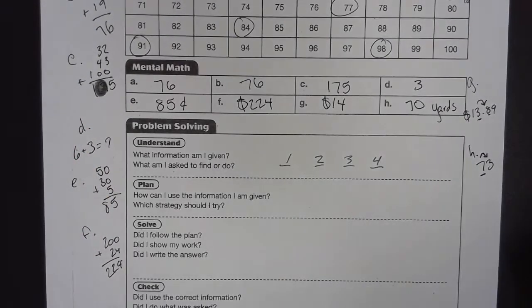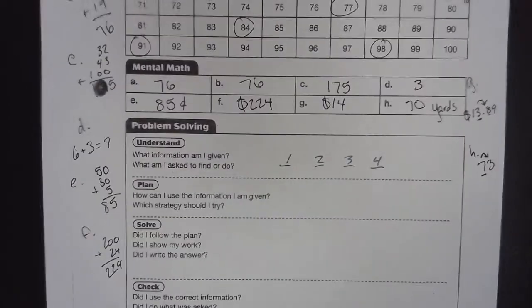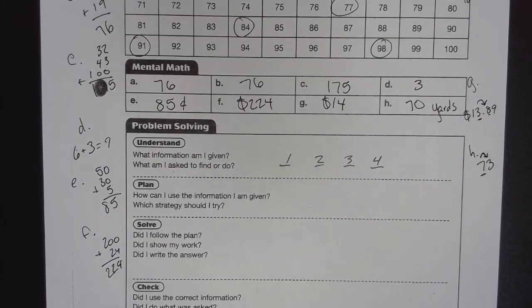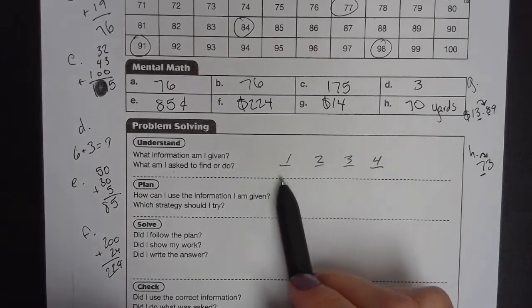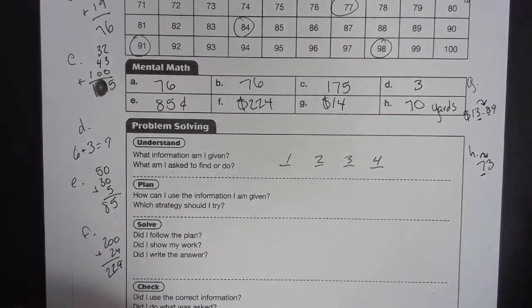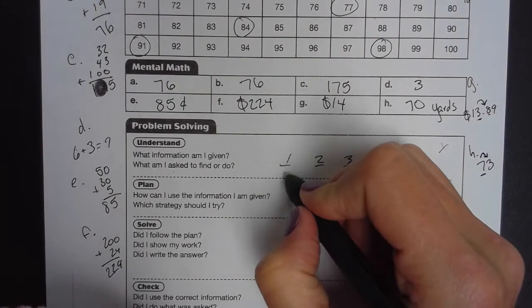Then at the bottom, our problem of the day says choose a problem solving strategy to solve this problem. A PE instructor divided the 21 students into 4 teams. If the PE instructor divided the class as evenly as possible, how many students were on each of the 4 teams? So we got to put 21 kids on these 4 teams. Each of my kids is going to be an x. All right, so I'm going to do 21 kids. 1, 2, 3, 4.